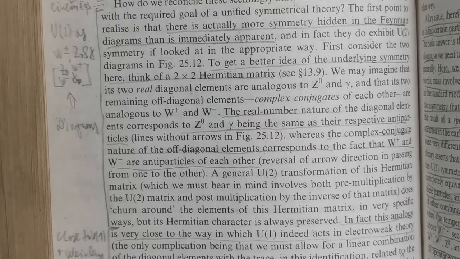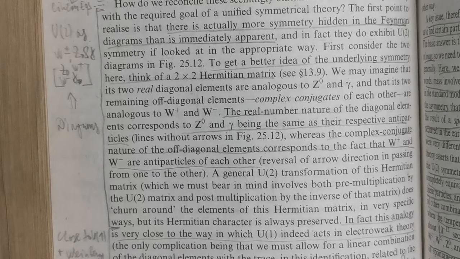So these 4 particles are, this U2 is the action to be exerted on the space-time, or?